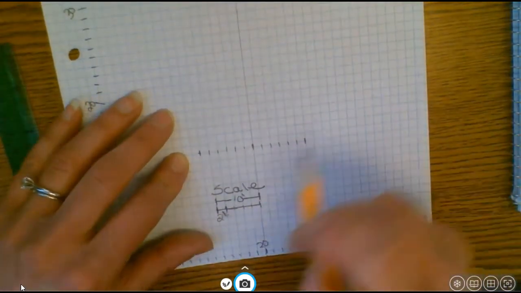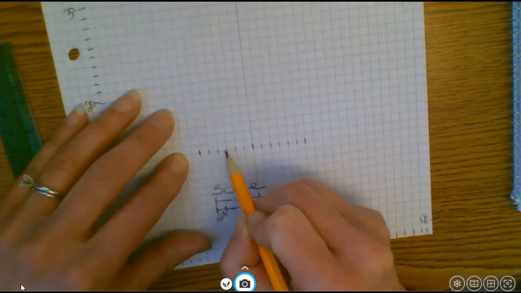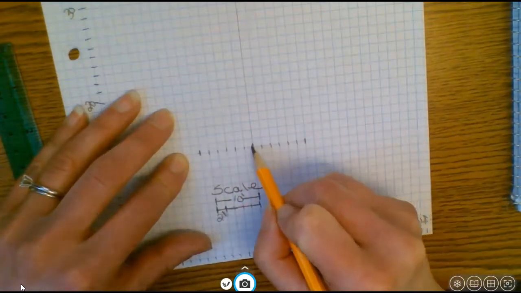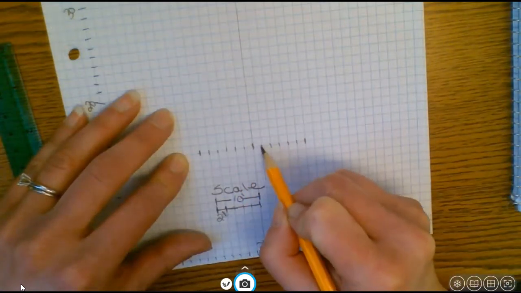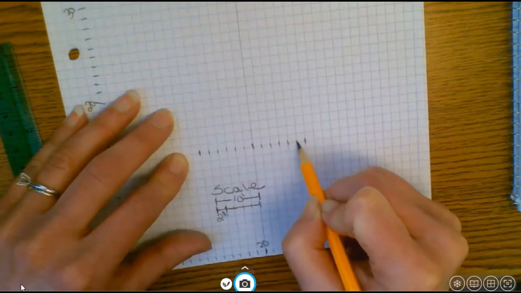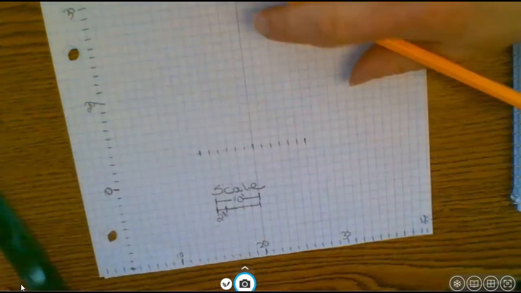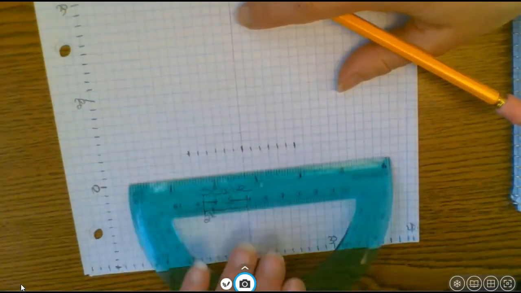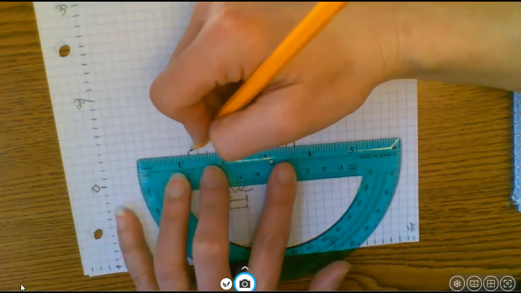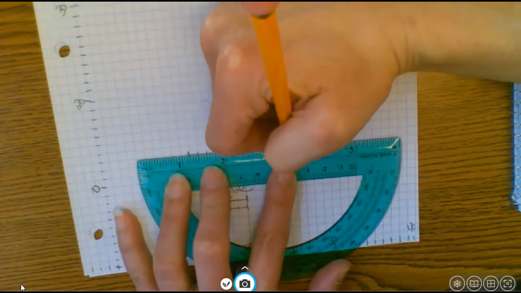Just to double check my work: 0, 2, 4, 6, 8, 10, 12 is the center of the classroom. Then 12, 14, 16, 18, 20, 22, 24. Okay, so now I have the length. I'm going to use a straight edge to draw that. I'm going to do it lightly here, and then I can go over it darker if I'd like, just in case I make a mistake.